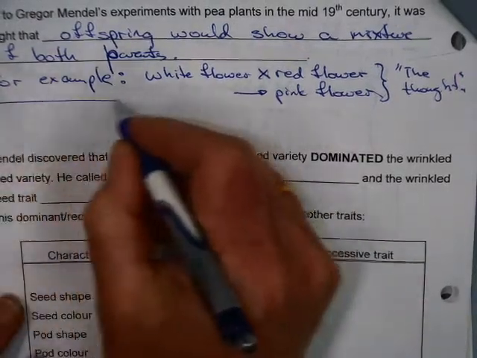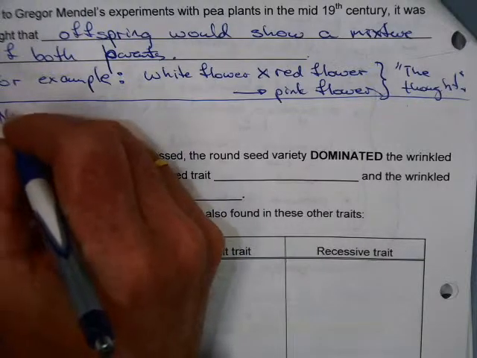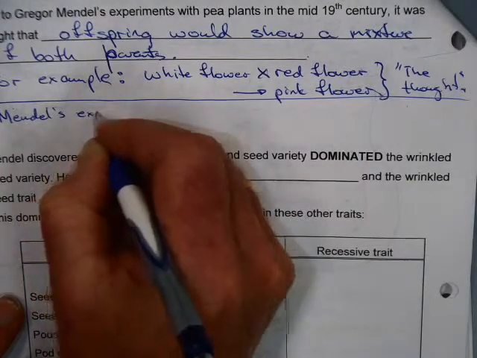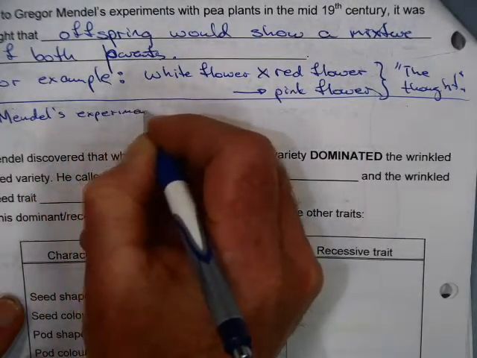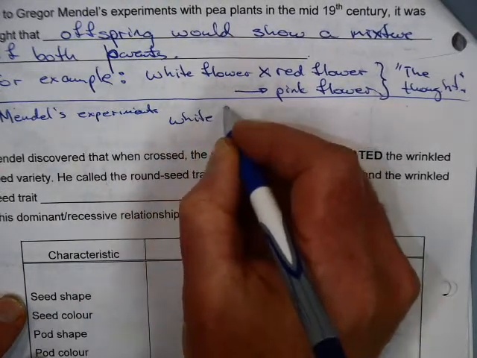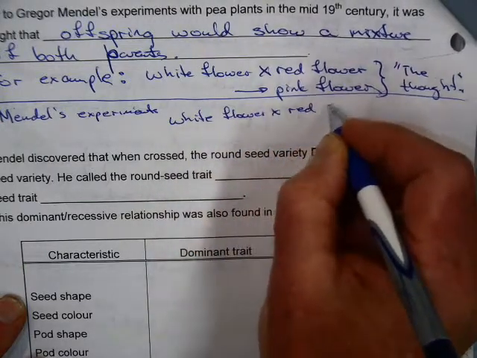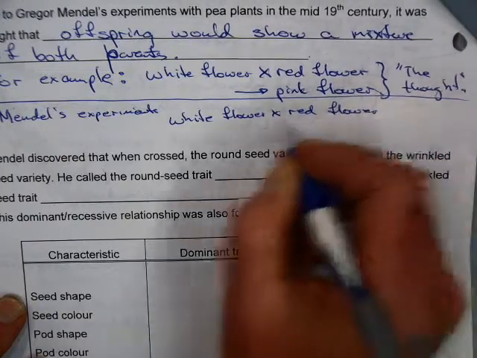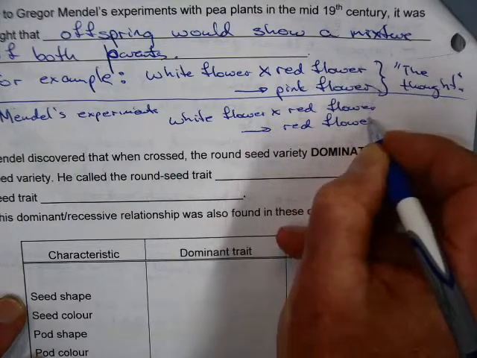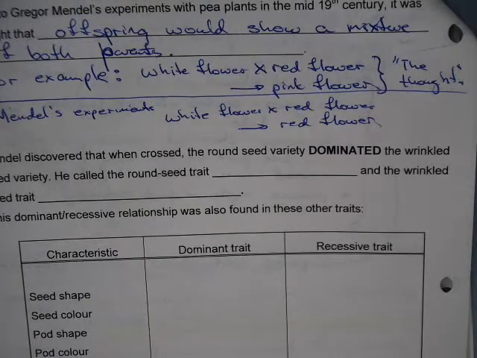What he discovered, though, is that Mendel's experiments showed that you could have a white flower and you cross it with a red flower, and you'll get a red flower, which was not what he expected, because he thought that too, up till he started to do the experiment.